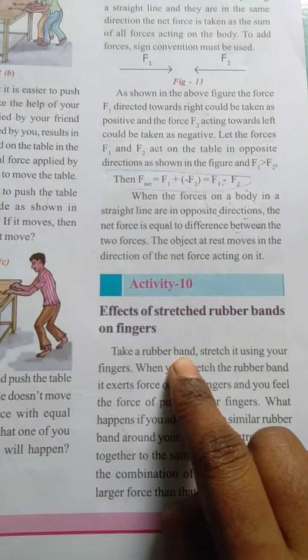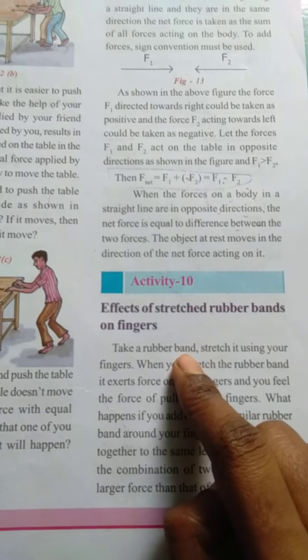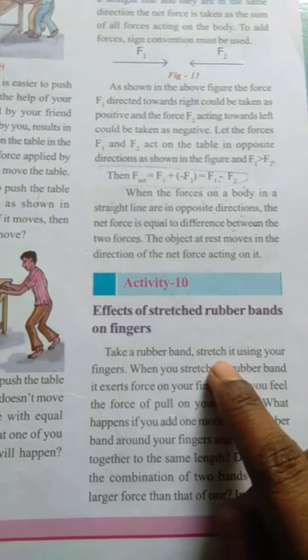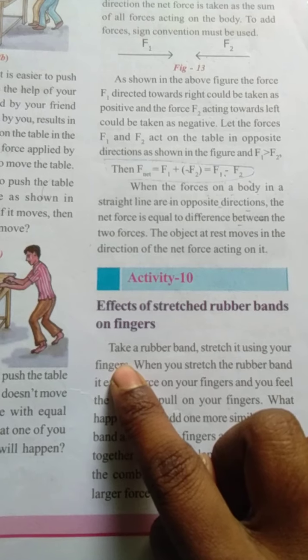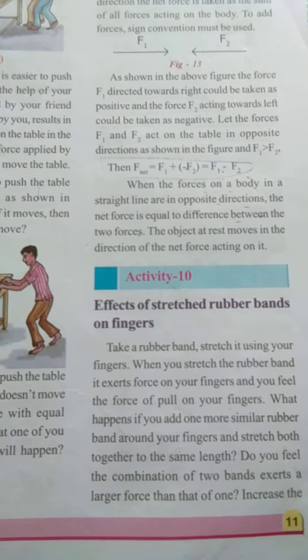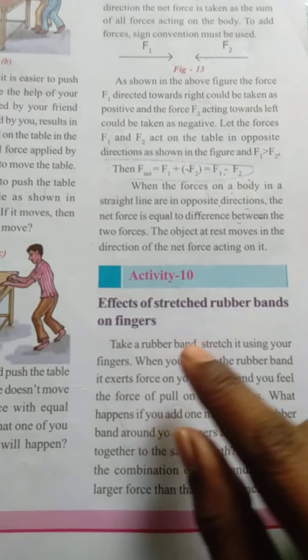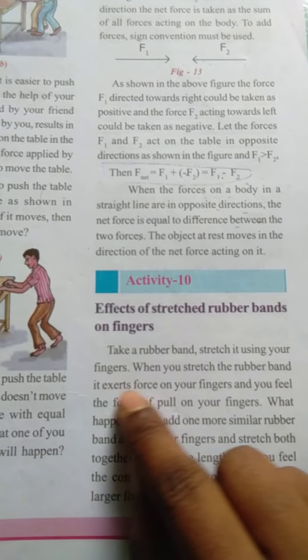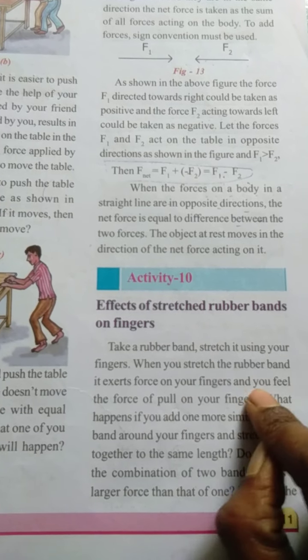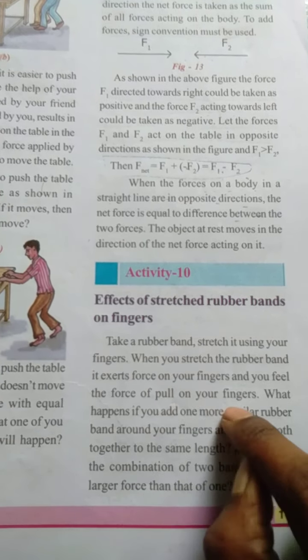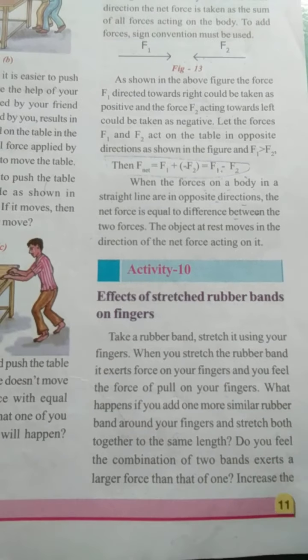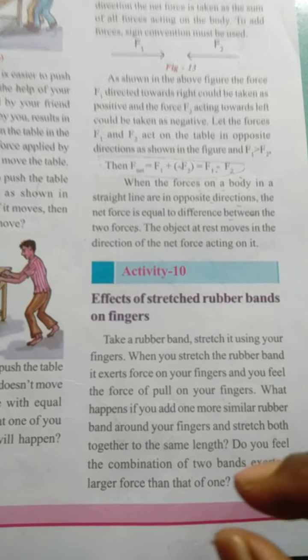Okay. Take a rubber band. Do this activity, all of you. Take a rubber band. Stretch it using your fingers. You have to stretch like this. When you stretch the rubber band, it exerts force on your fingers and you feel the force of pull on your fingers. Yes or no? While stretching, you have to exert some force with your fingers.